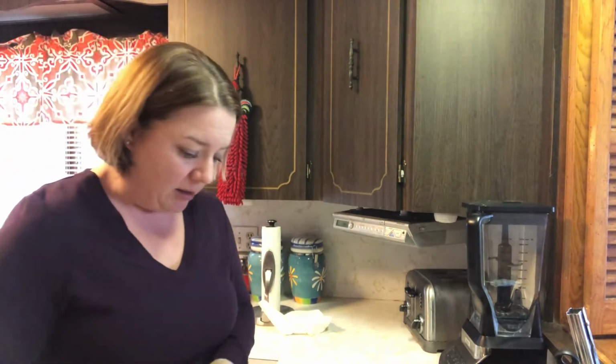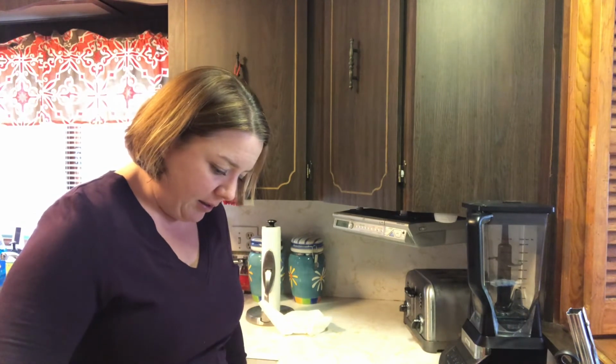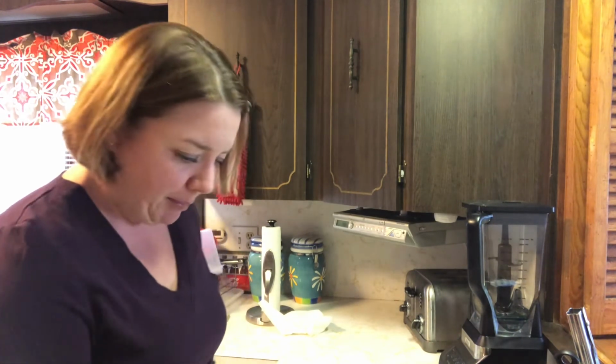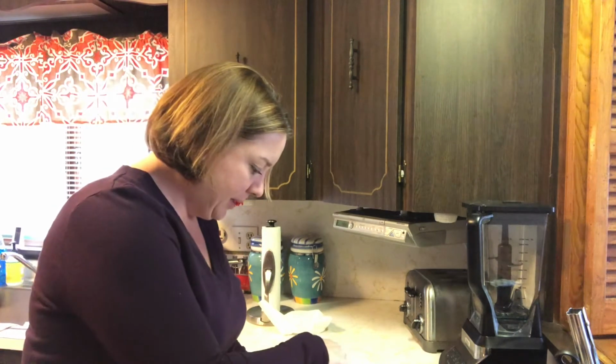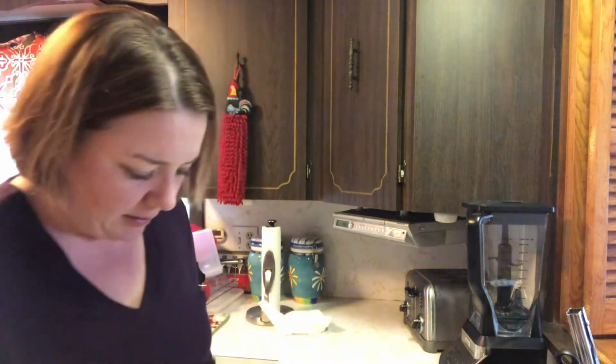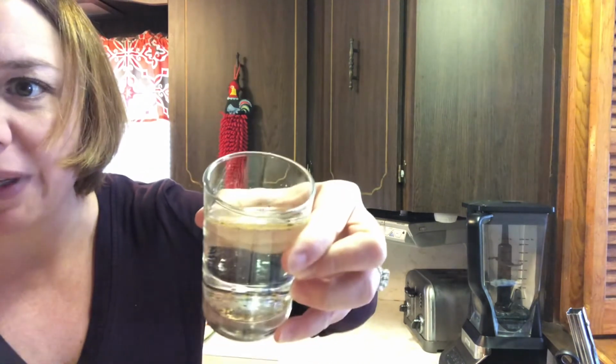I've got my water, my liquid. What if I put just pepper? Mix it up. And the pepper looks like it floats. Some of it's sinking, but a lot of it's floating at the top of my glass.